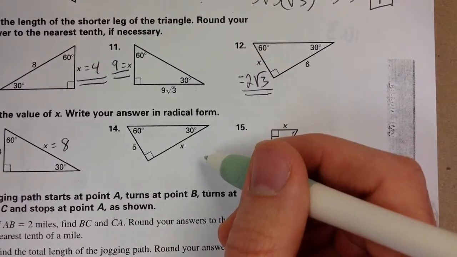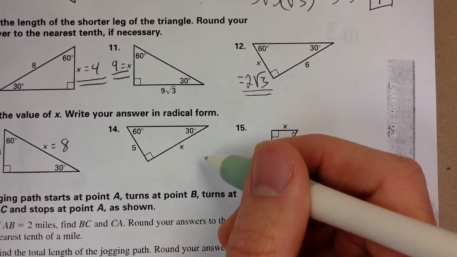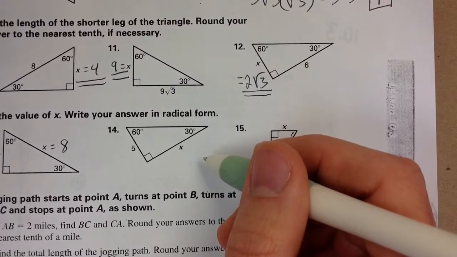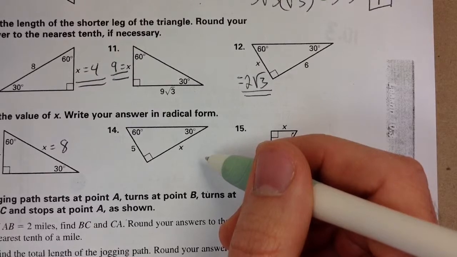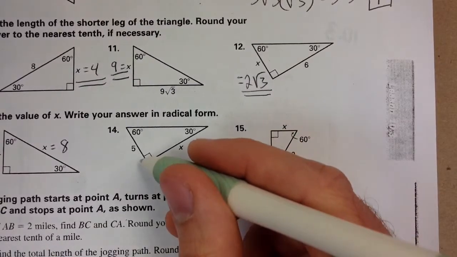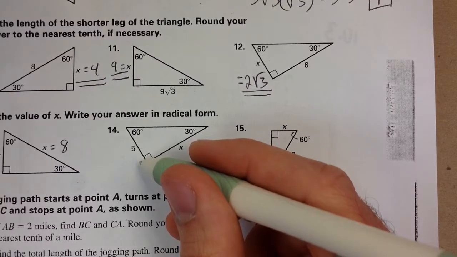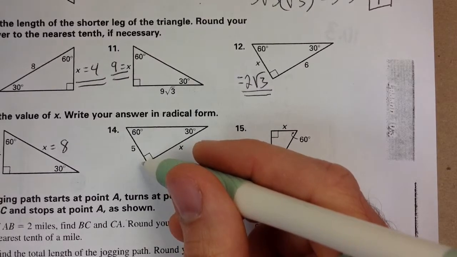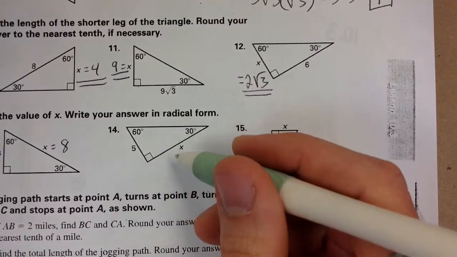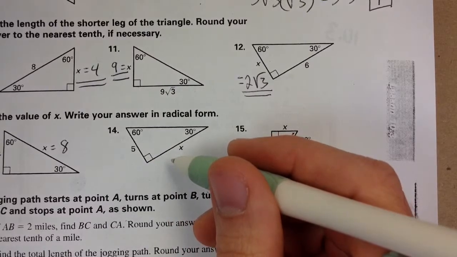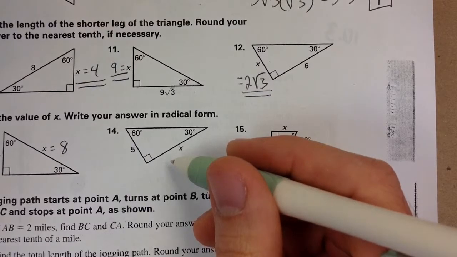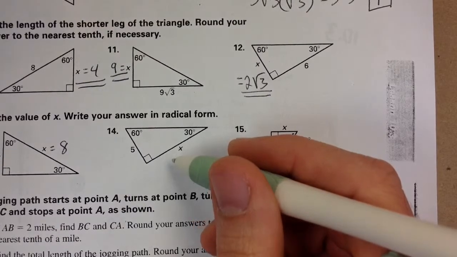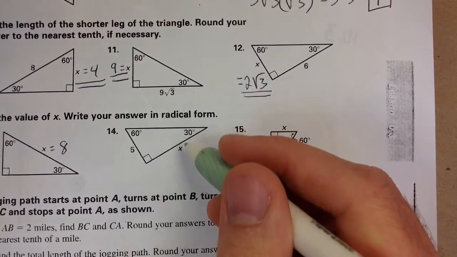The 30 side is the square root of 3. I'm sorry, I'm not following you. The 30 side? My apologies, I'm still not following you.